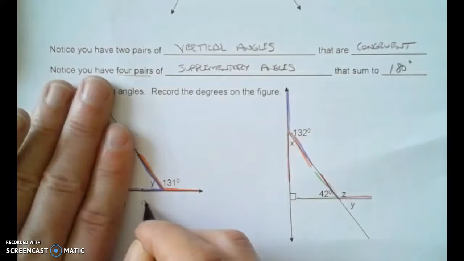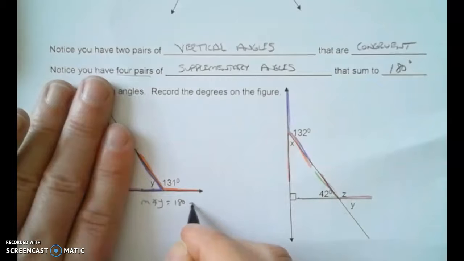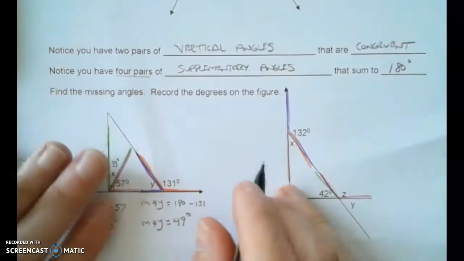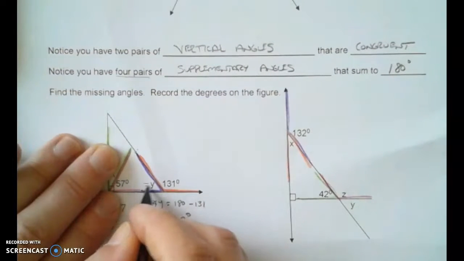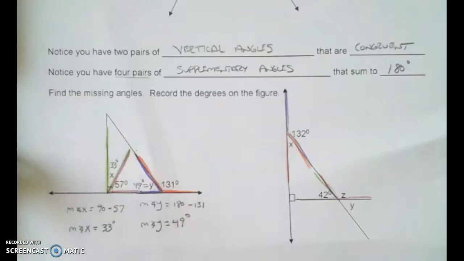So to get the measure of angle Y, we're going to take the 180-degree straight angle and subtract off the 131-degree angle, and that means that the measure of angle Y must be 49 degrees. This right here, angle Y, is a 49-degree angle.